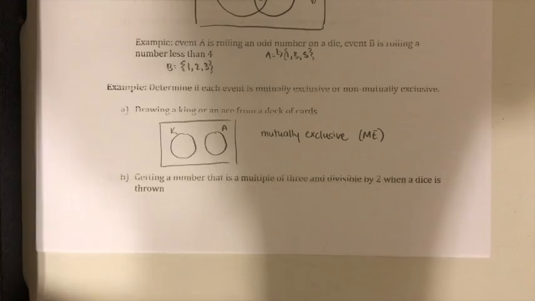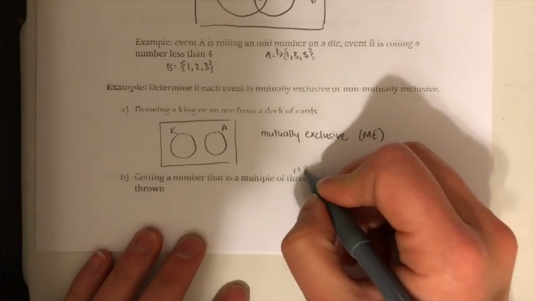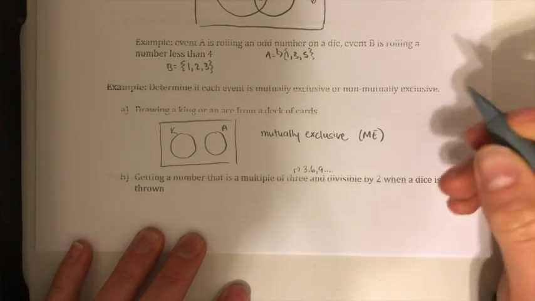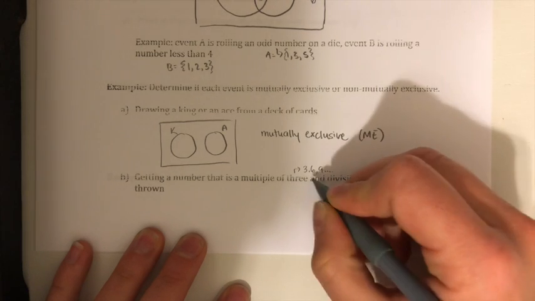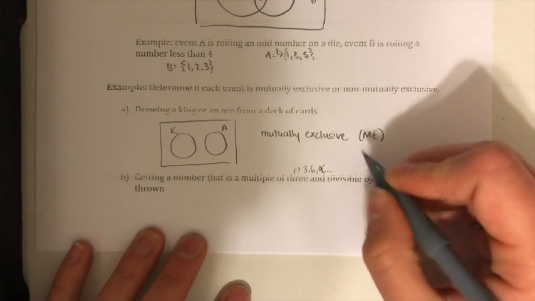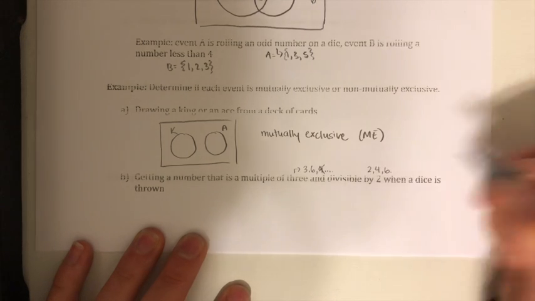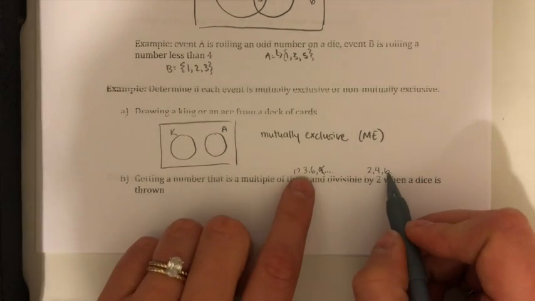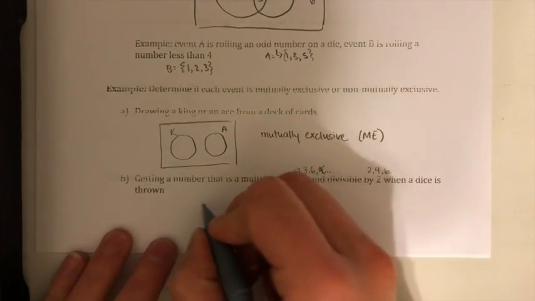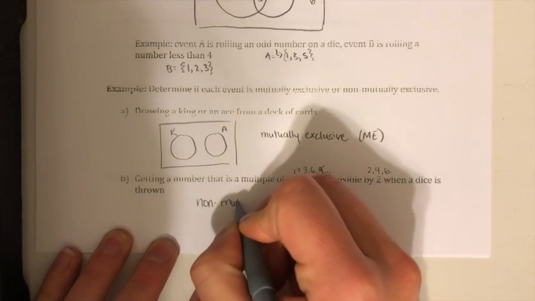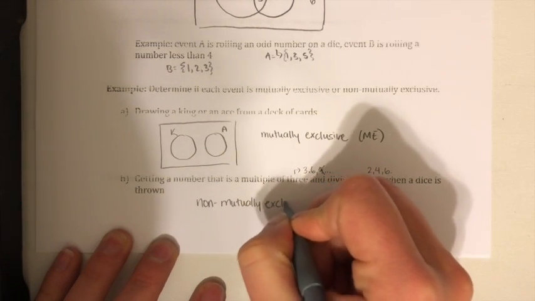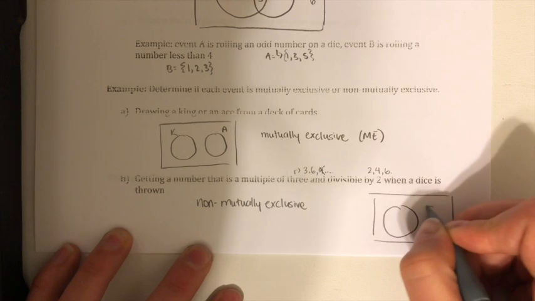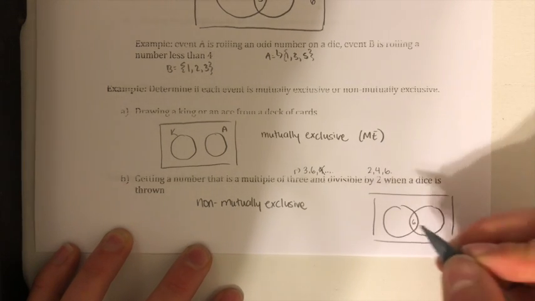Next, if we get a number that is a multiple of 3, so remember that would be 3, 6, 9, and so on, and divisible by 2 when a die is thrown. If we're talking about dice, we don't need the 9. If it's divisible by 2, that would be 2, 4, or 6. See how we have a 6 overlap? So this would be non-mutually exclusive. And if it helps, you can always draw yourself a Venn diagram. The 6 is the overlap.